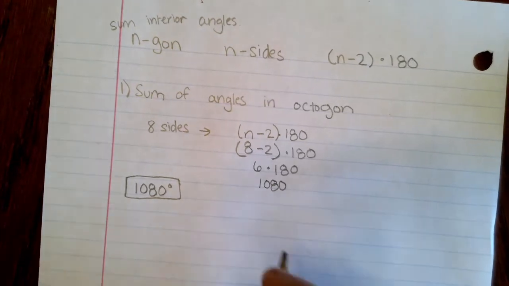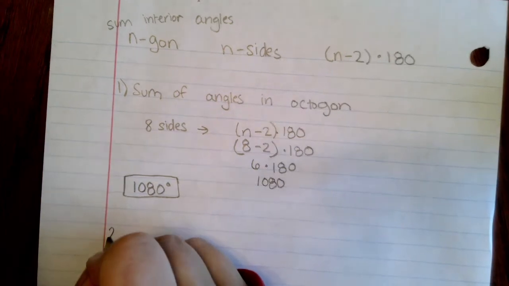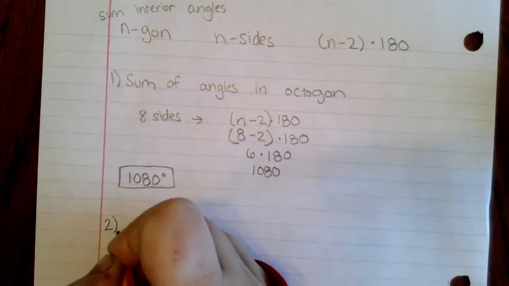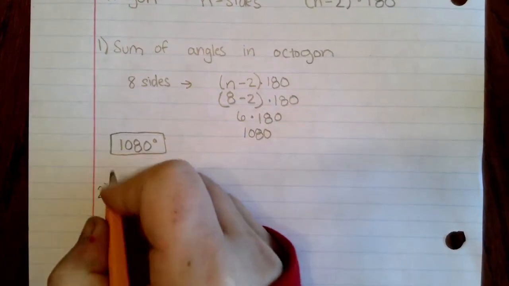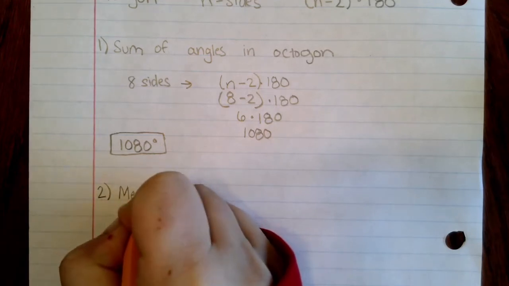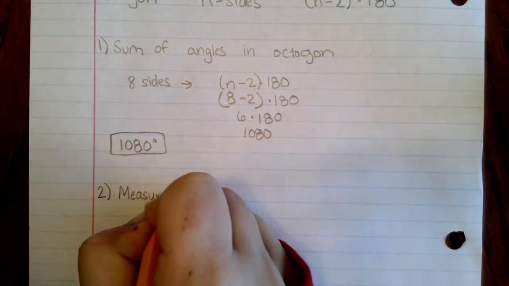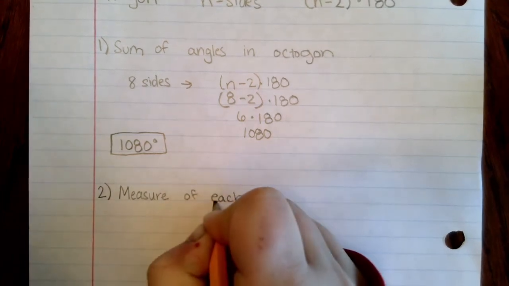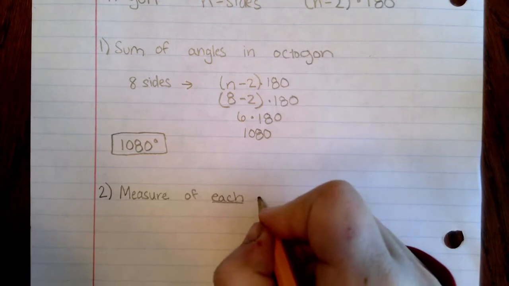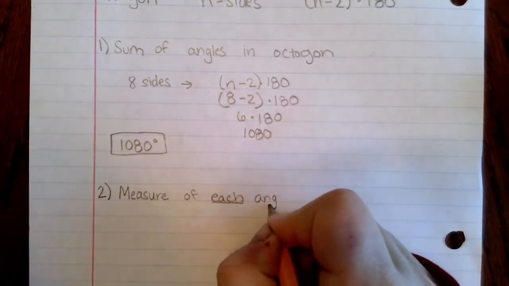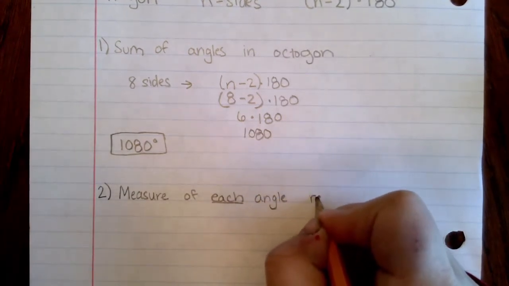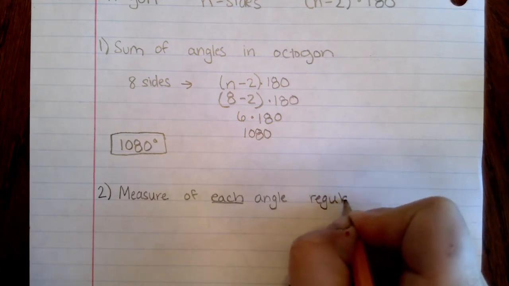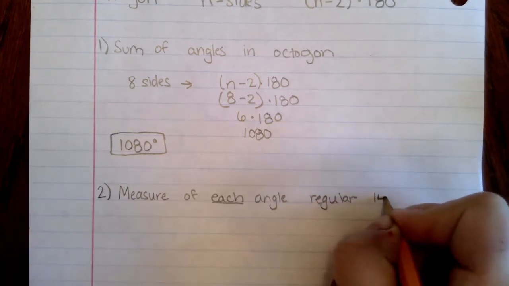Alright, number 2. We're going to find the measure of each angle in a regular 14-gon.